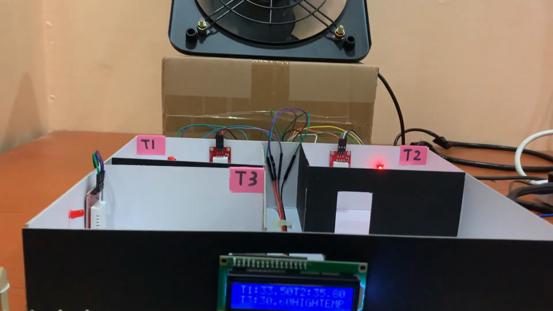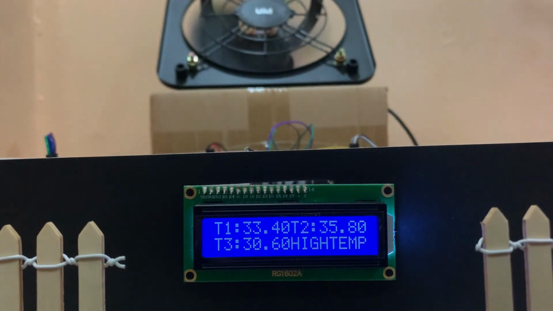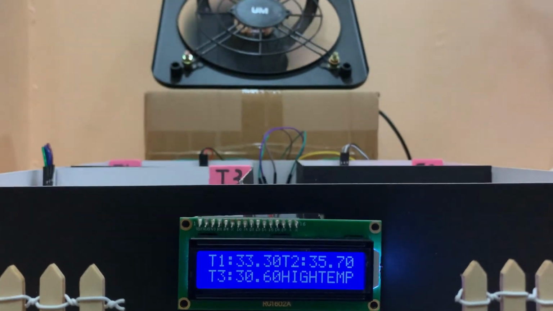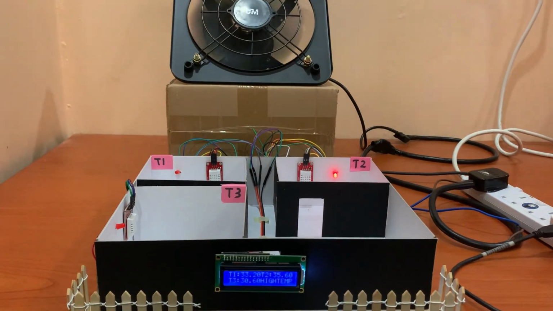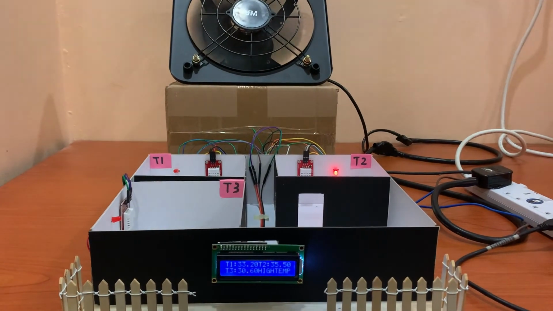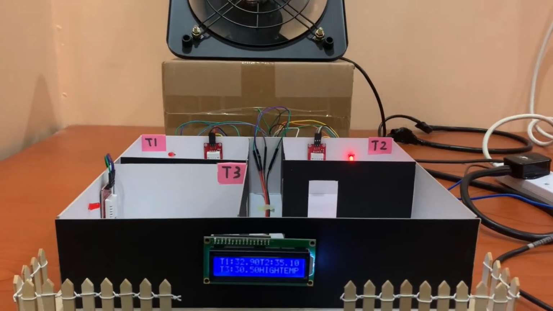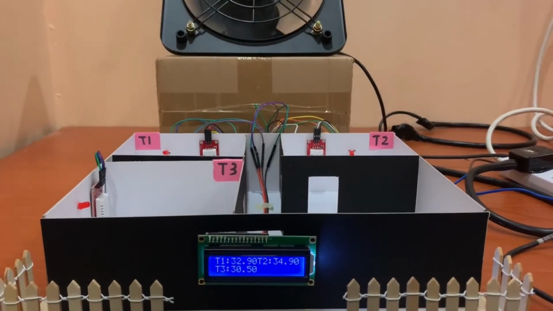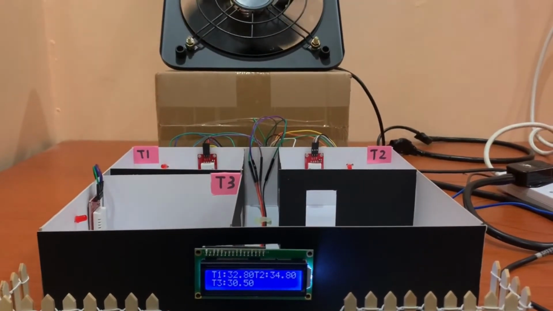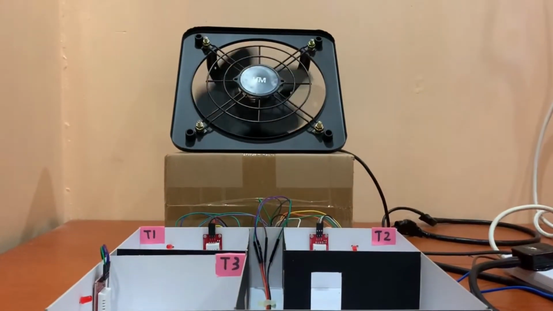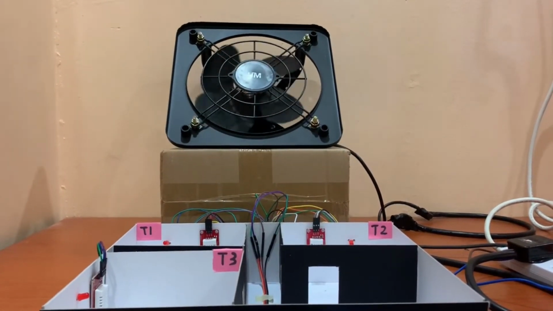And this will also reduce when the temperature drops below 35, and the exhaust fan and LED will turn off automatically. Now the temperature is reducing, so the situation is cooling down. Now it has gone down below 35 and everything has switched off automatically, which is the exhaust fan and also the LED. As you can see in T2, the LED has turned off.